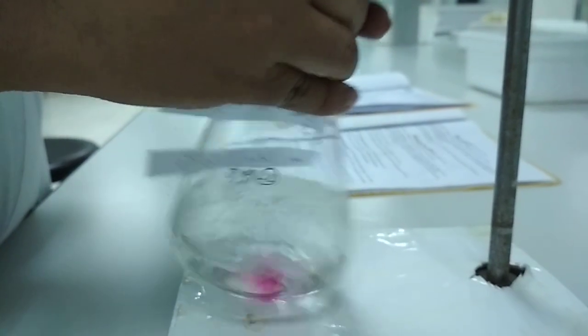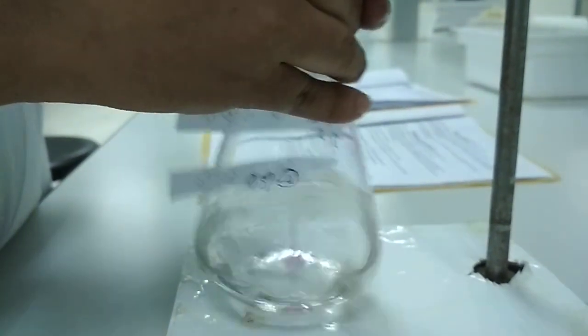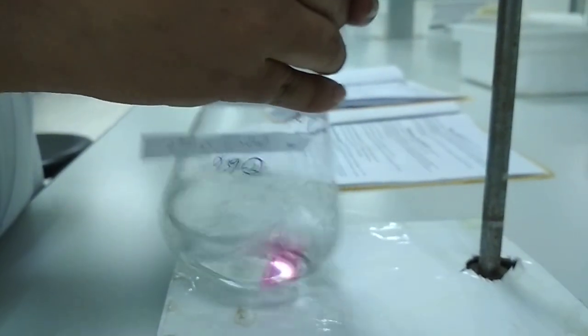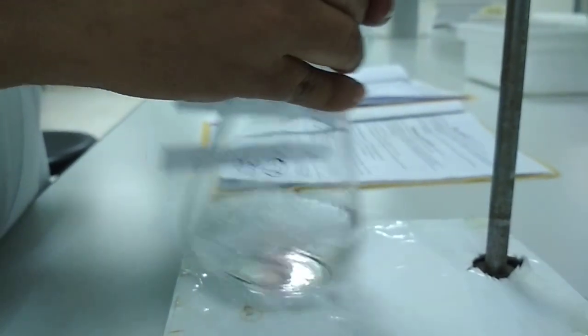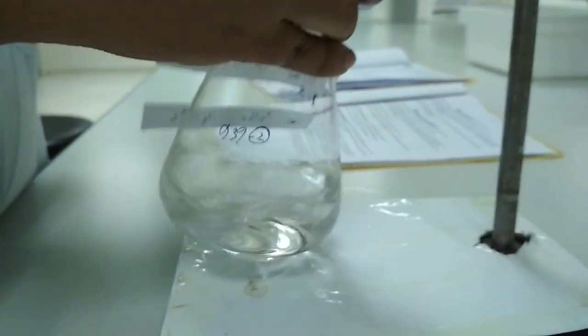We might need more. So what is the end point? The end point will be pink itself, the color of the potassium permanganate.